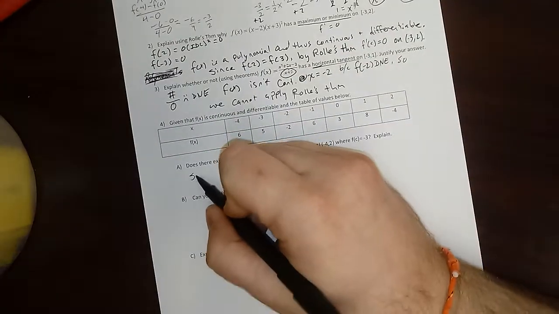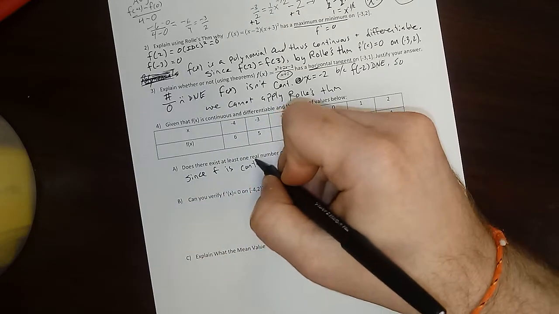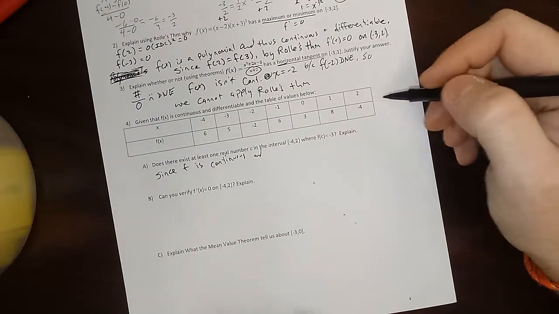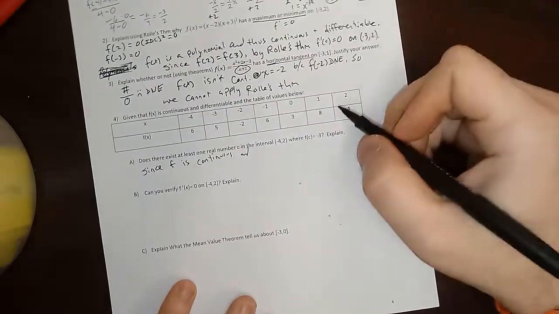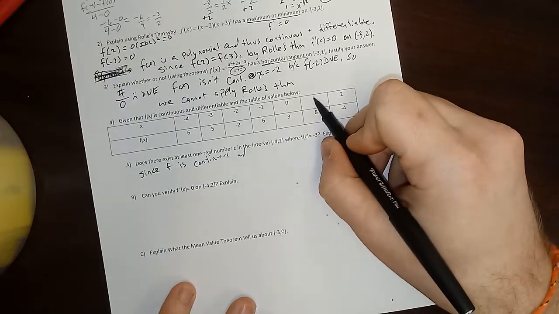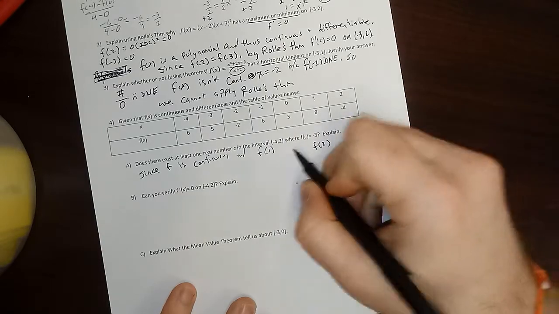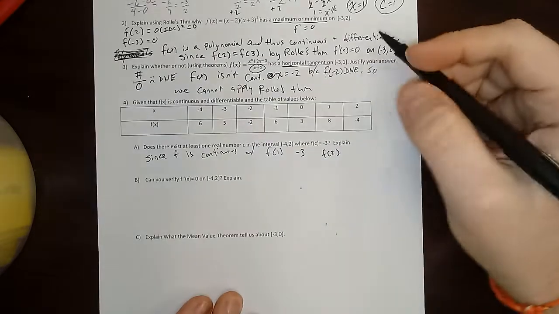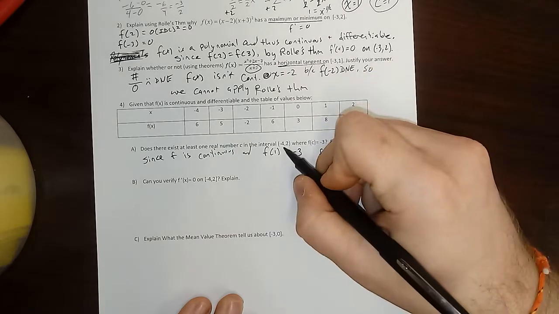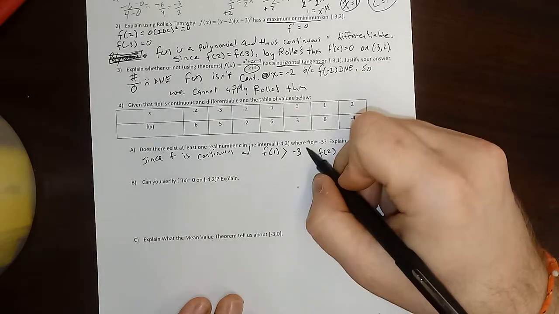You say since f is continuous, and the way I like to say it is, since we're looking for -3, it's between f of 1 and f of 2. There's f of 1, then there's f of 2, and then the actual number we want is -3. Well, f of 1 is more than -3, and -3 is more than f of 2.